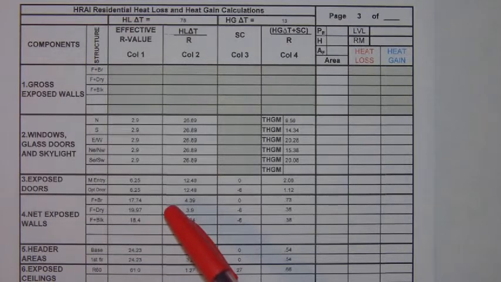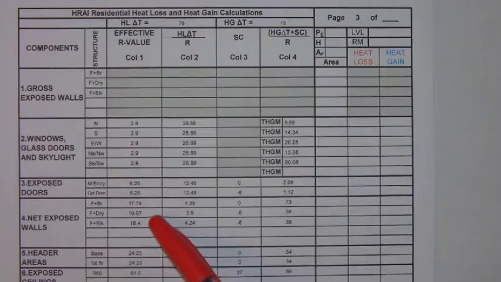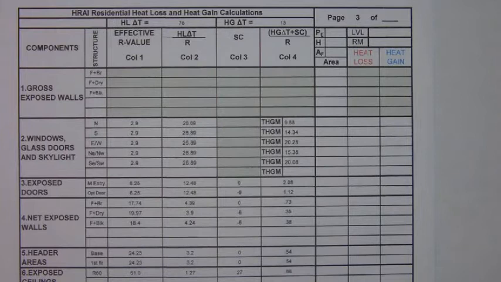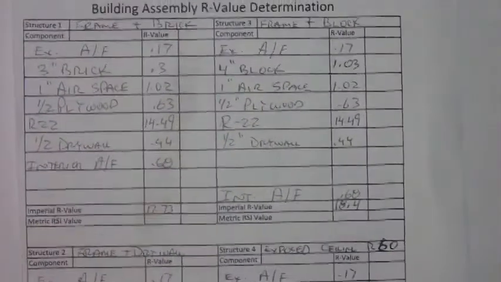The effective R values for our net walls we completed in class using this particular worksheet.